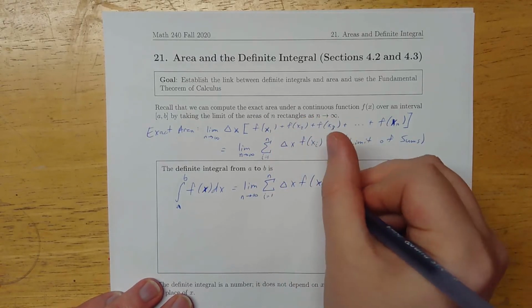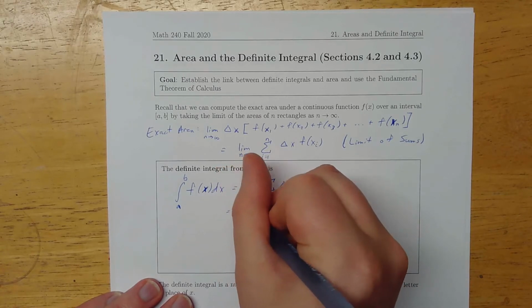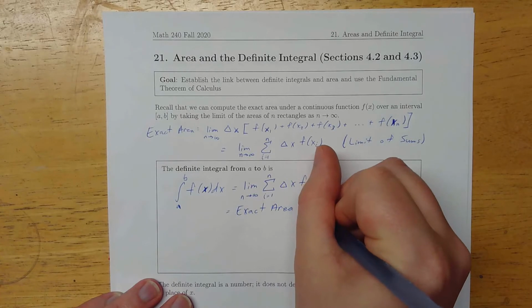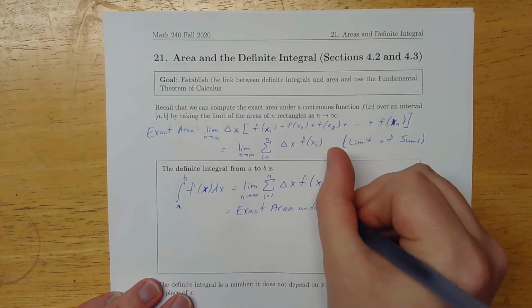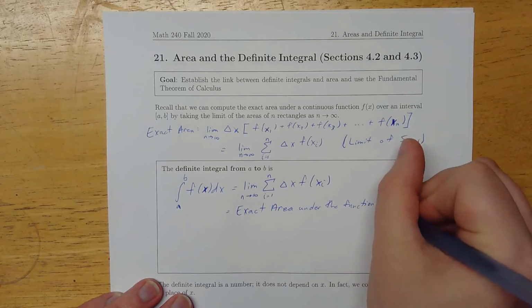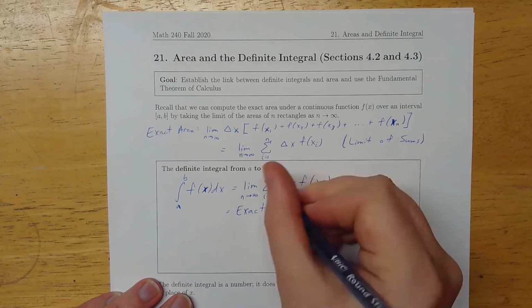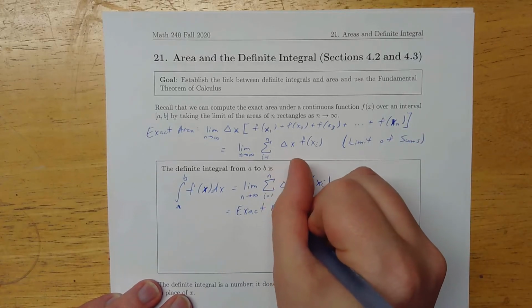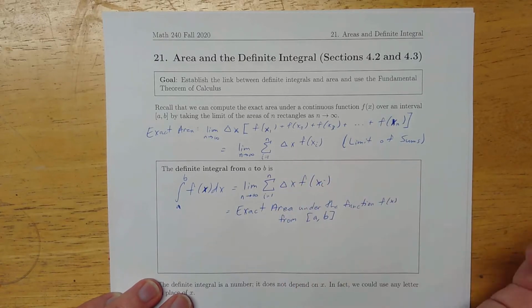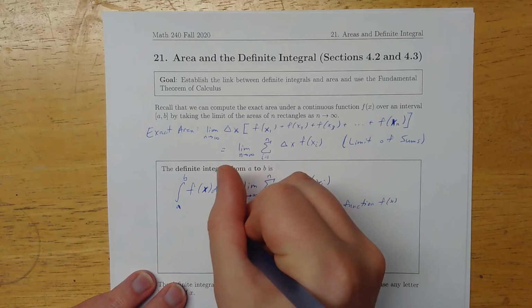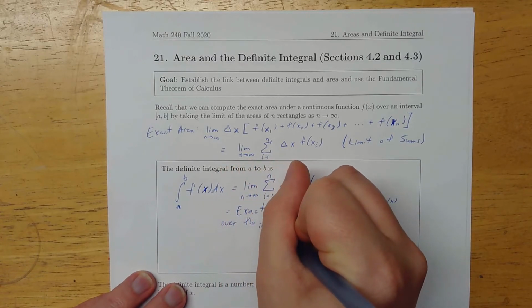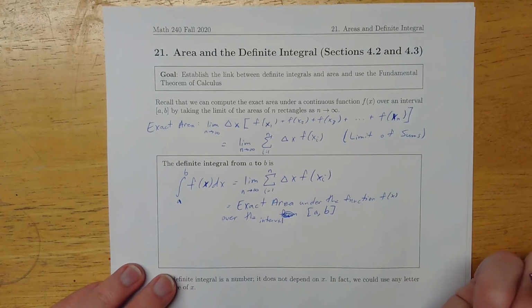So this is the exact area under the function f of x from a to b, or rather over the interval a to b.